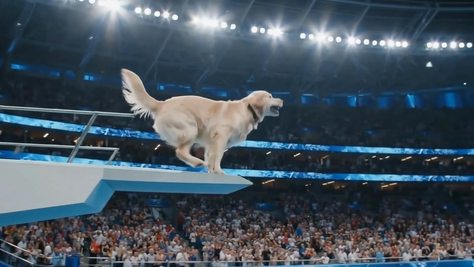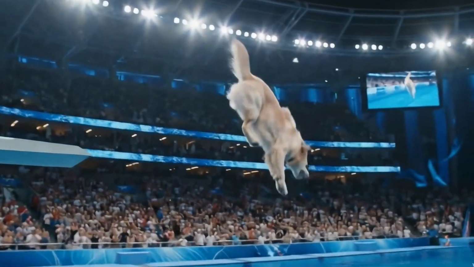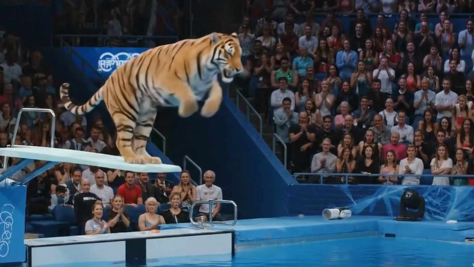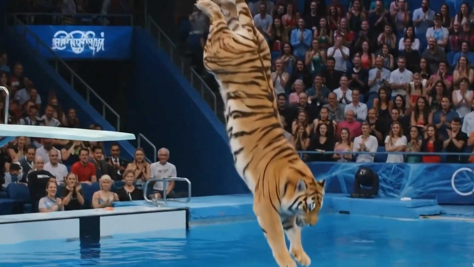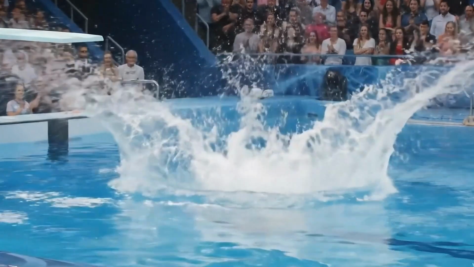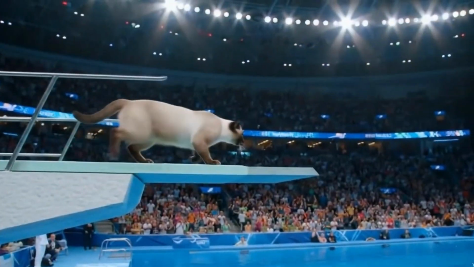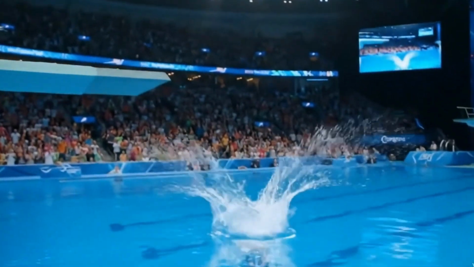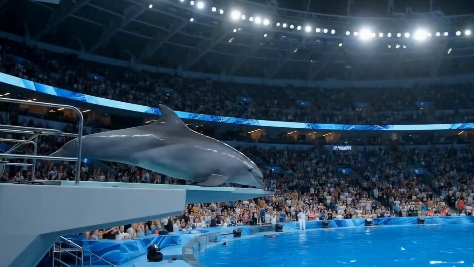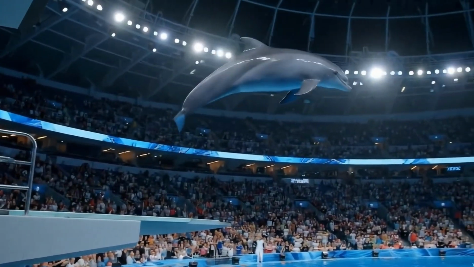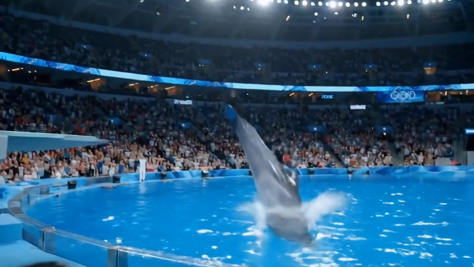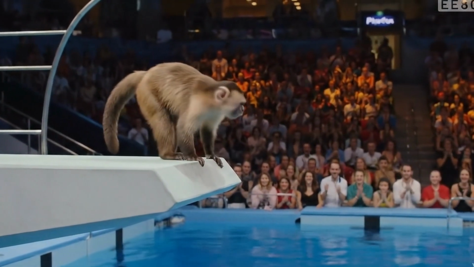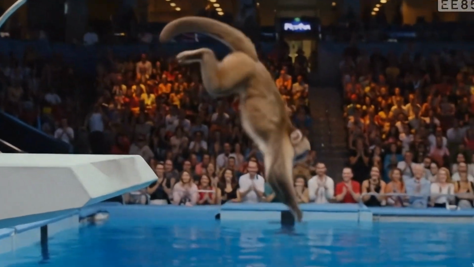What a leap! Pure athleticism, an incredible dive. The raw power, the sheer athleticism of that tiger. Absolutely incredible. A flawless execution, truly amazing. Unbelievable. A flawless display. What a masterclass. Absolutely delightful. What a character, a truly unique performance.